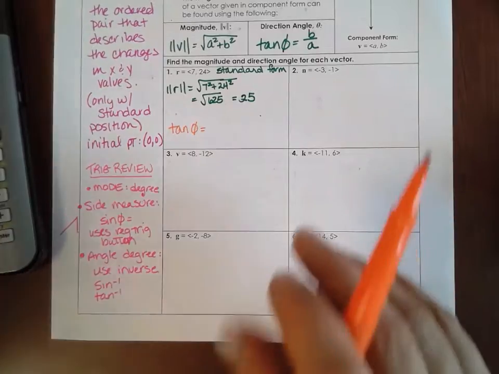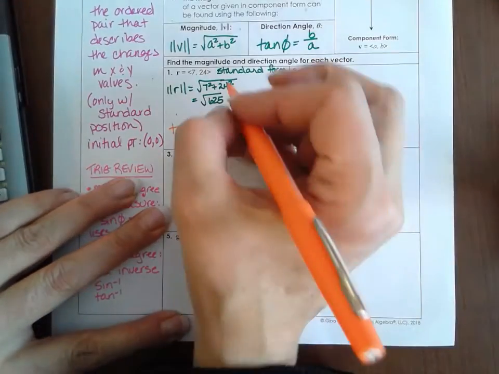Okay, so the tangent of theta is equal to b over a.